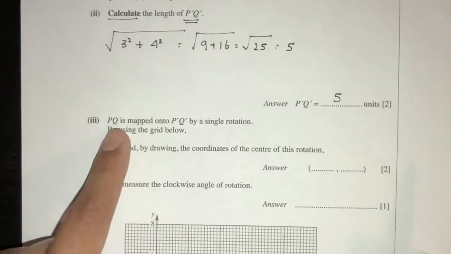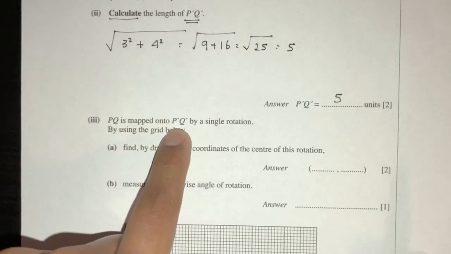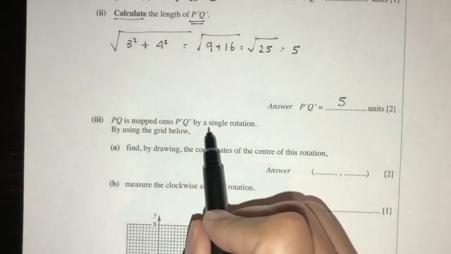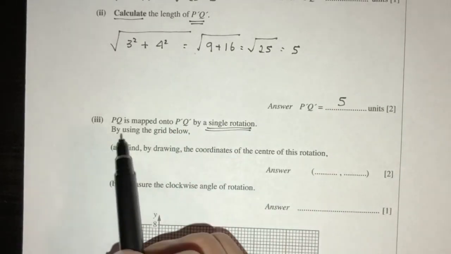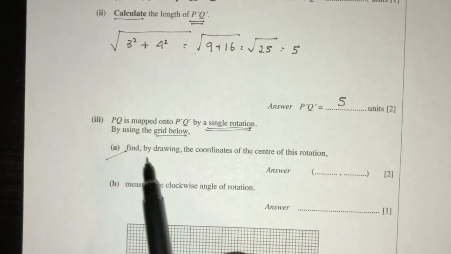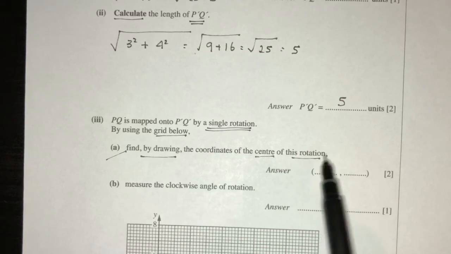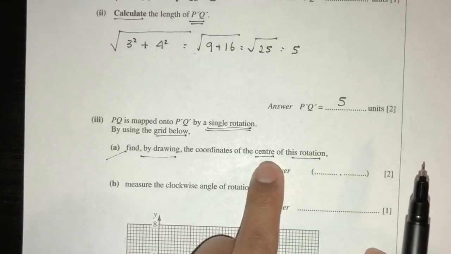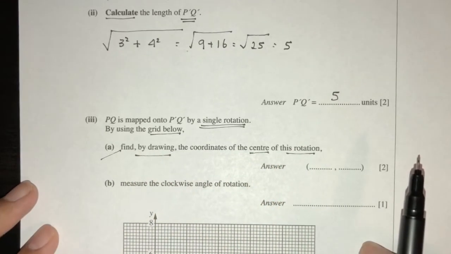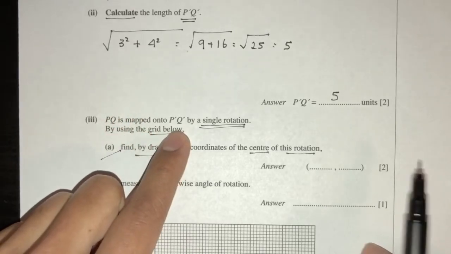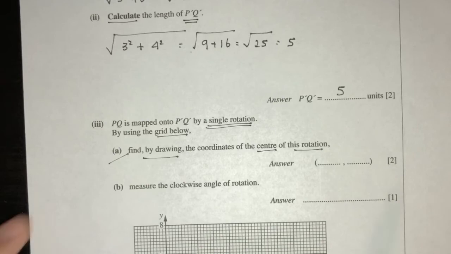Now for part 3, PQ is mapped onto P prime Q prime by a single rotation. It was by a rotation, okay? By using the grid below, part 1, find by drawing the coordinates of the center of rotation. So to find the center of rotation, we have to draw the perpendicular bisectors of those two lines, PQ and P prime Q prime. So first thing, let's label the points.